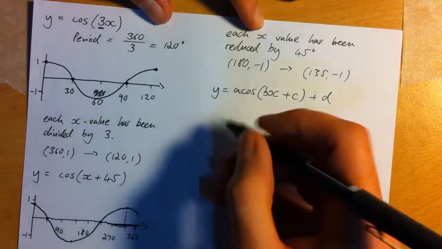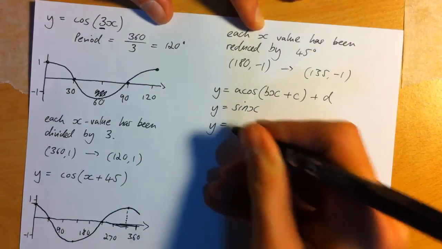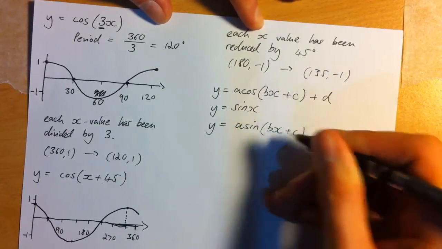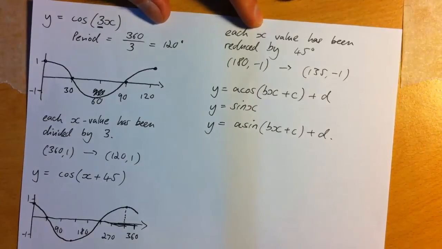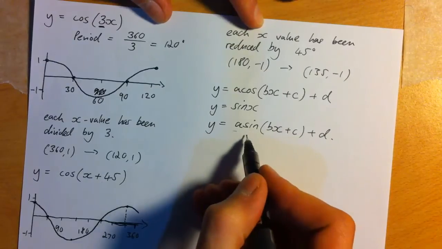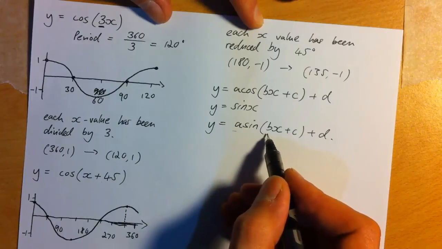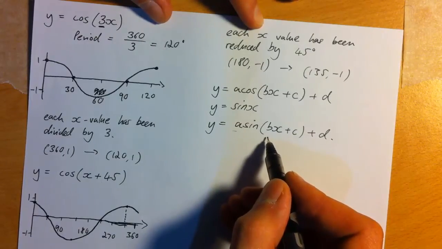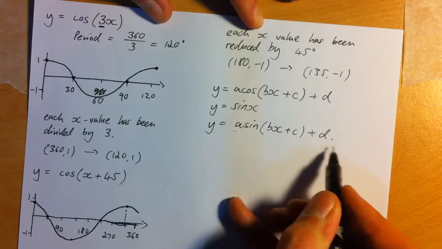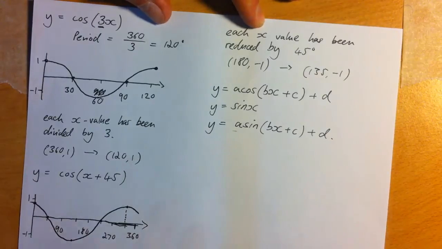I will also say that the same rules apply to the sine graph. So you can have sine of x, and you can also have the same changes occurring: a sine bx plus c, plus d. And I will just reiterate that we've used a as being 2, but a can be a negative number and it can also be a fraction. We used b as being 3, but b can be a negative number and it can also be a fraction. We used d as being 5, but d can also be a negative number, and we used c as being positive 45, but that can also be a negative number as well.